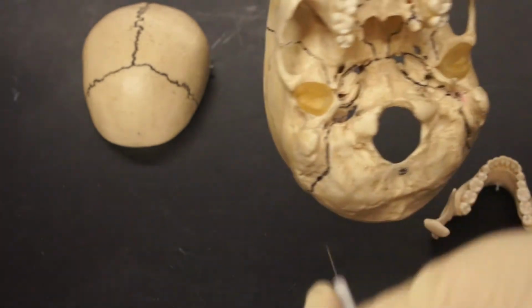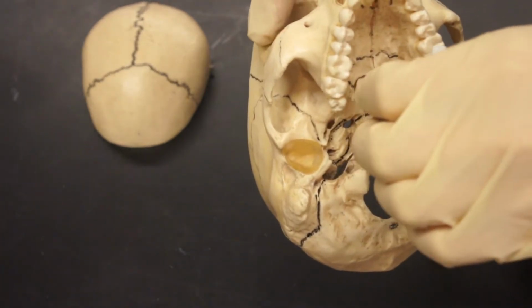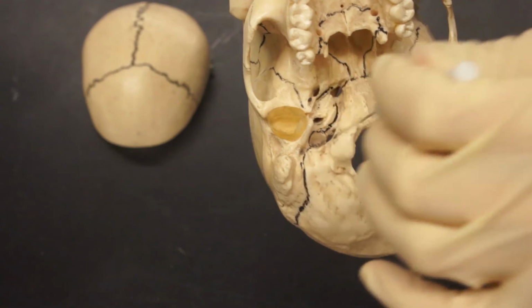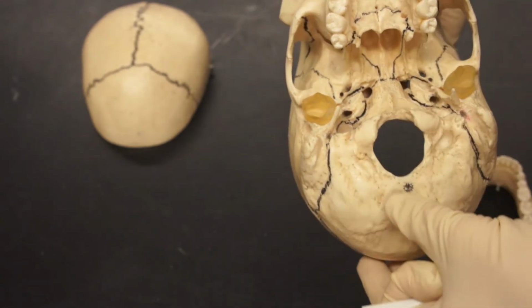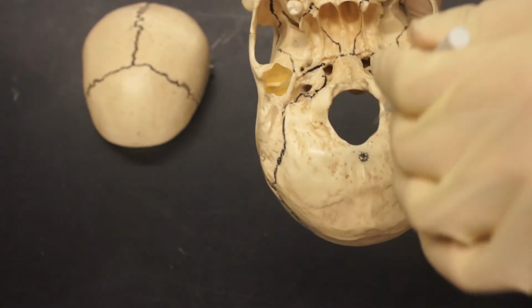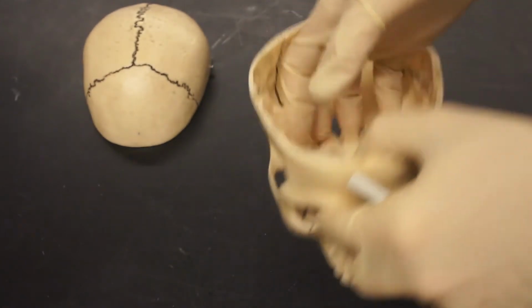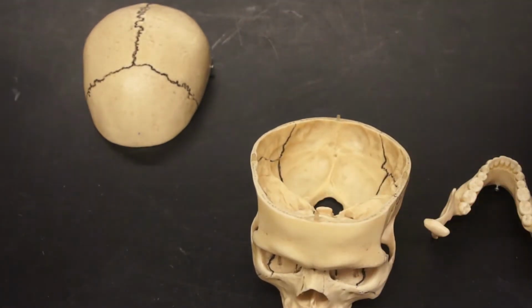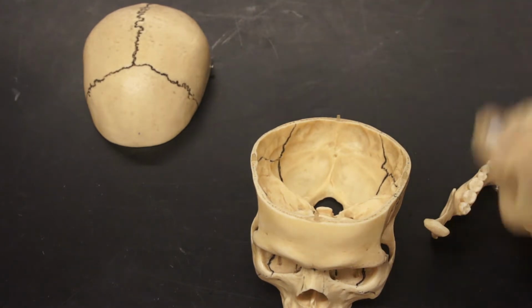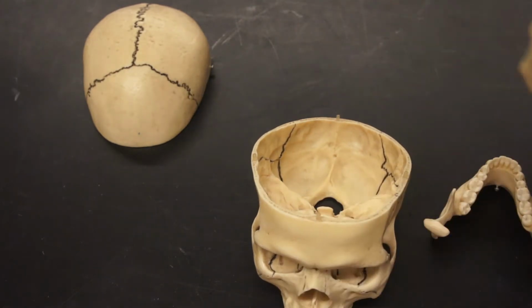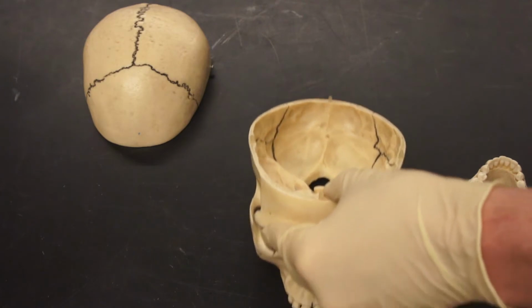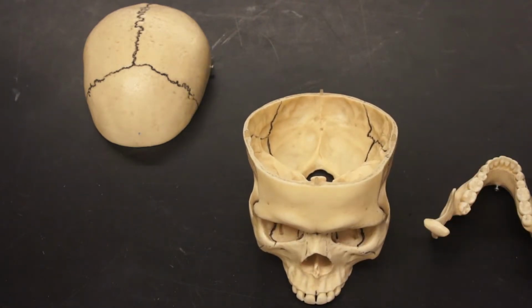And then down here, we have jugular foramina surrounded by the jugular fossa. And then this large hole in the middle is the foramen magnum. There are sinuses in these models, and in addition to that, there are the superior nasal conchae. Those will be covered on a different model.